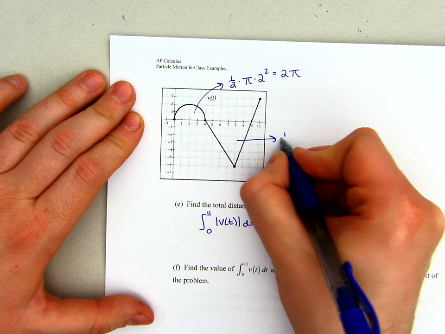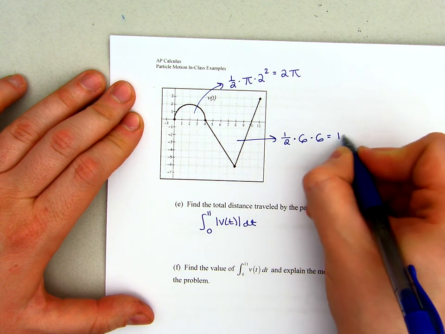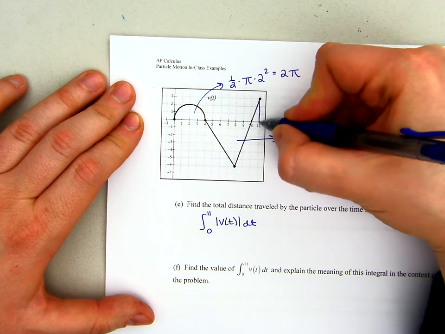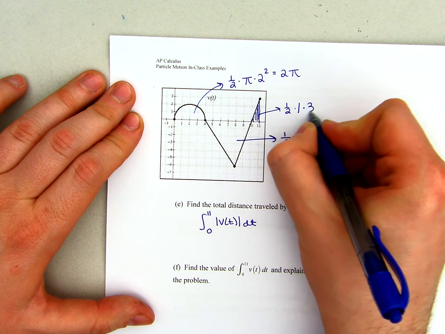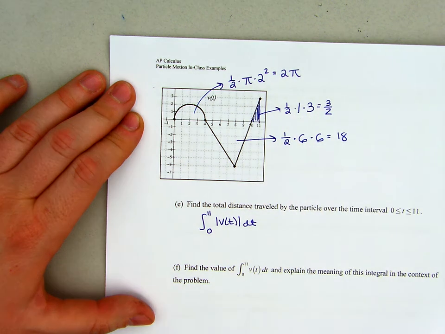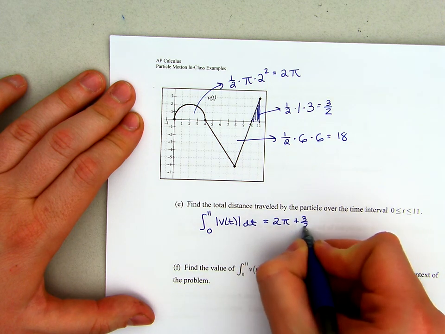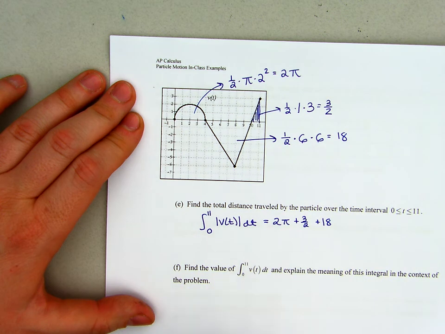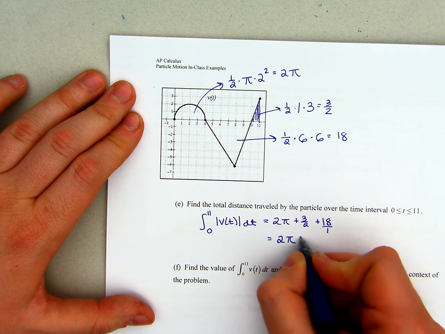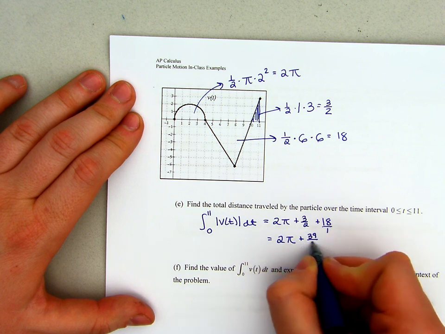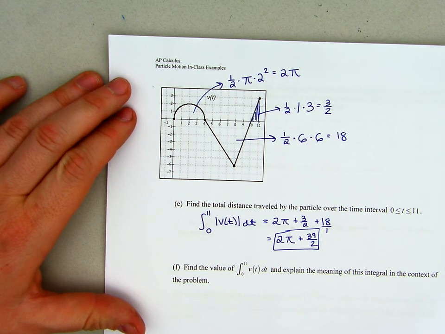I see a triangle over here with an area of 1/2 times 6 times 6, or 18. And then I see a triangle over here with an area of 1/2 times 1 times 3, or 3/2. My total distance will be 2 pi plus 3/2 plus 18. I can get a common denominator and add those things together, and I'm going to say 2 pi plus 39 over 2. That'll be the total distance traveled.